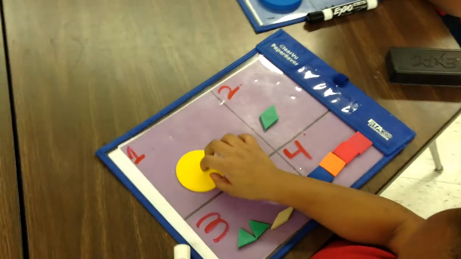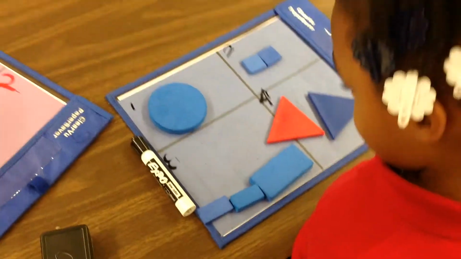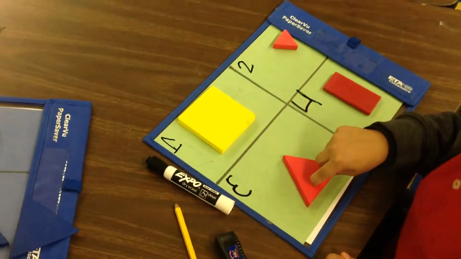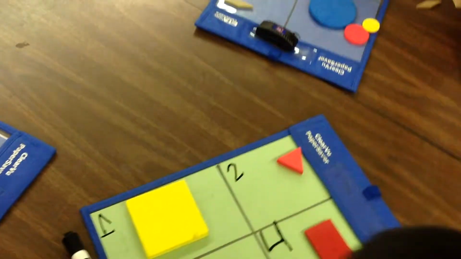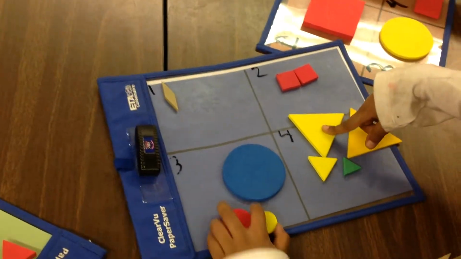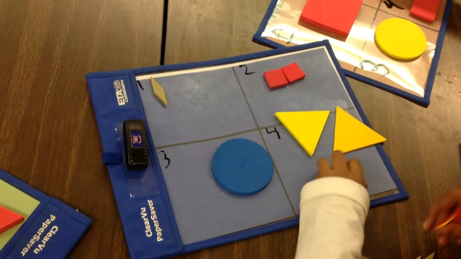Now, what I'd like for you to do, point to the shape that has three sides. If you pointed to a triangle, you were correct. If you pointed to a circle with no sides, you are correct.